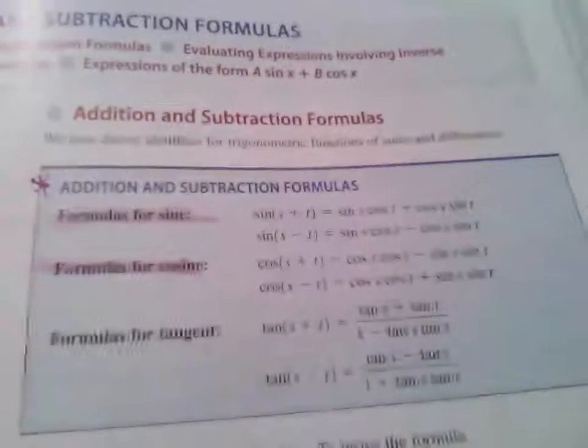And we're not proving down below this. It says proving the formulas. We're not proving those formulas. We're just going to use those formulas. Okay, so let's see how we could use those.